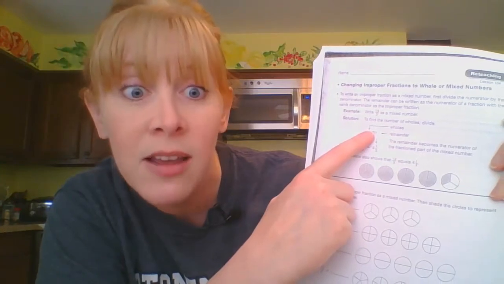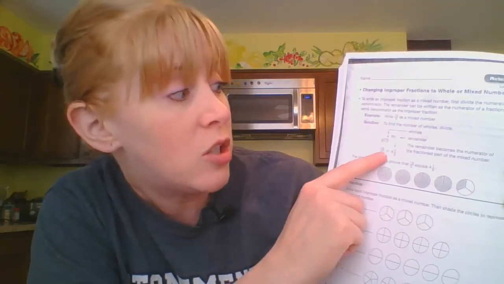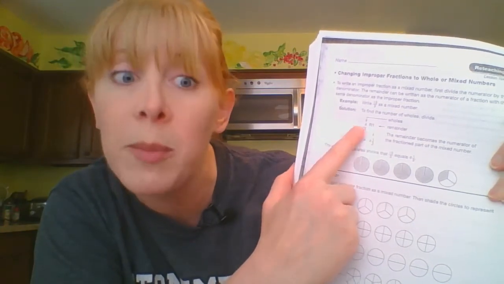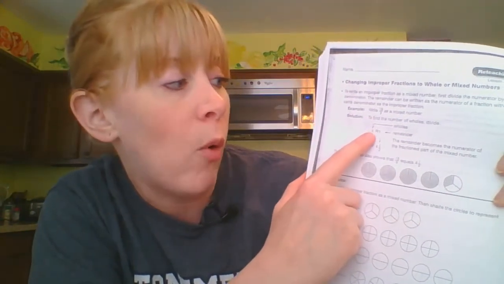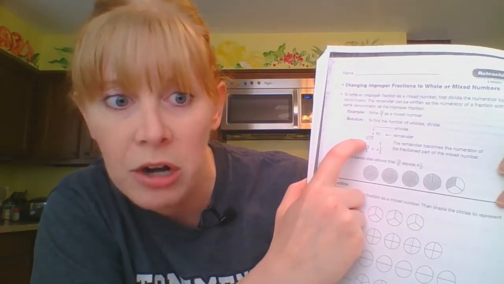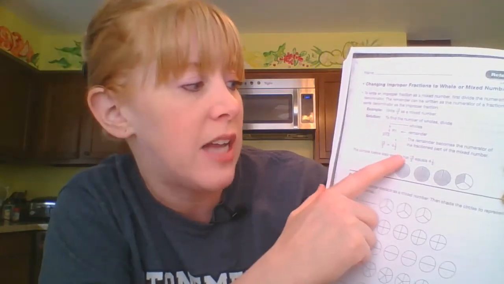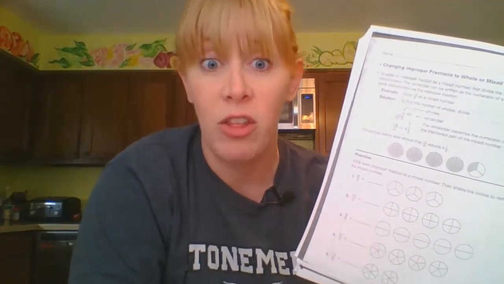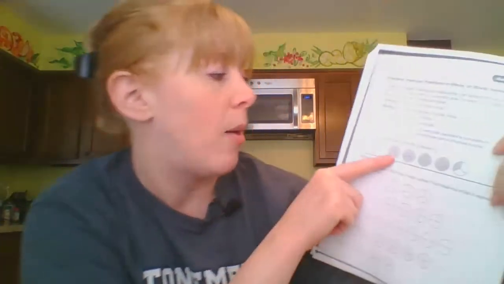4 times 3 is 12. So 13 minus 12 would have a remainder of 1. So it would be 4 remainder 1, or 4 and 1 over 3, so 1/3. So 4 and 1/3. The denominator never changes because we're not getting that fancy yet in third grade. You'll see some of that where denominators are going to be different in fourth grade.